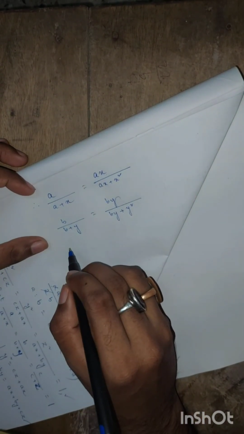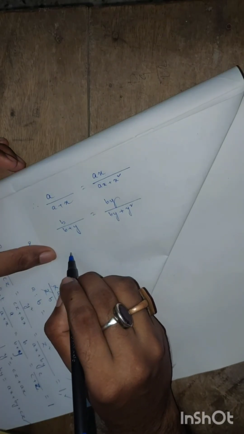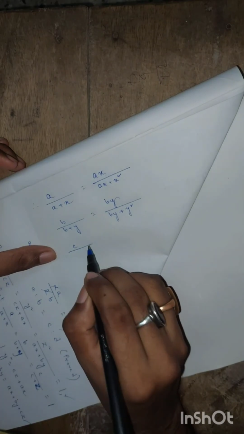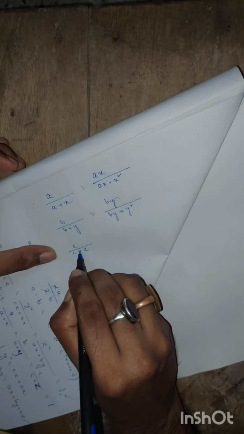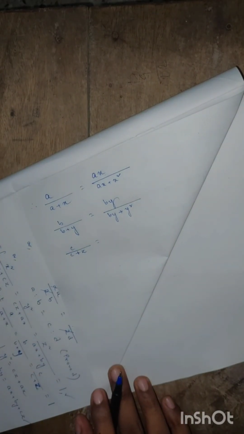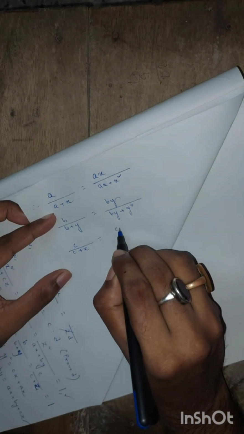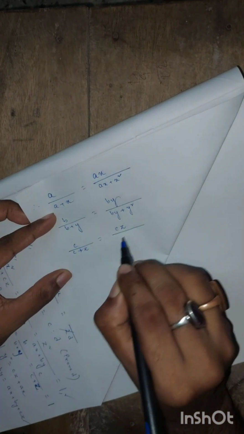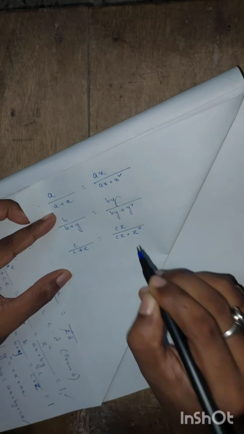and c by c plus z. This is our third expression. If we multiply the numerator and the denominator by z we get cz by cz plus z square.